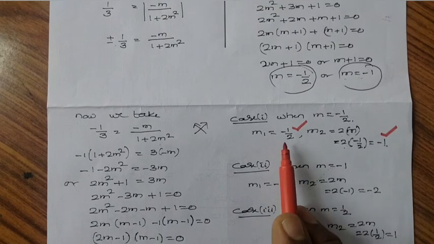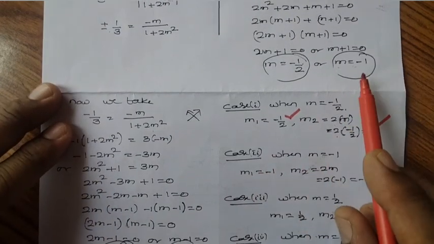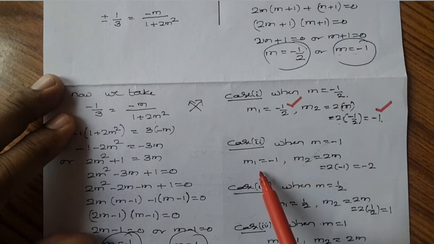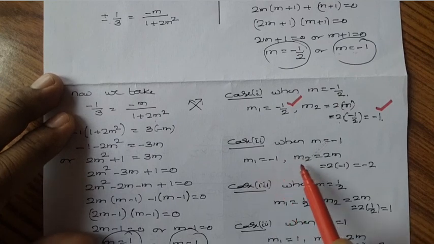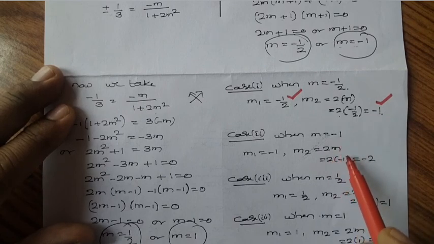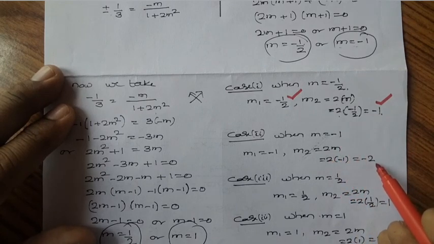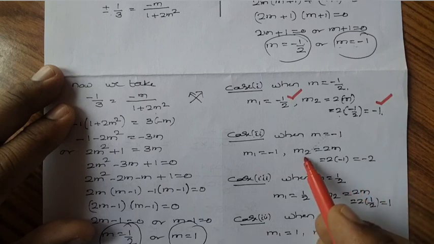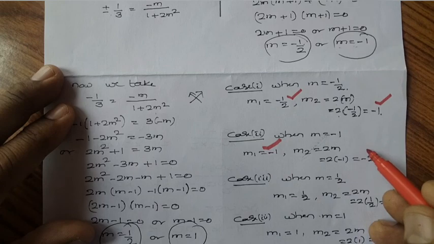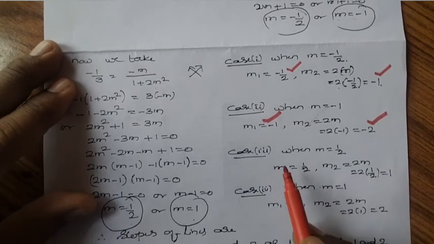Okay. Next we take the second case. You take m as minus 1, which means m1 equals minus 1. Then m2 equals, by substituting m equals minus 1, we get minus 2. That means m2 equals minus 2. When m1 equals minus 1, m2 is minus 2.